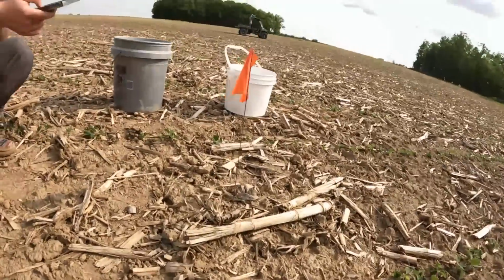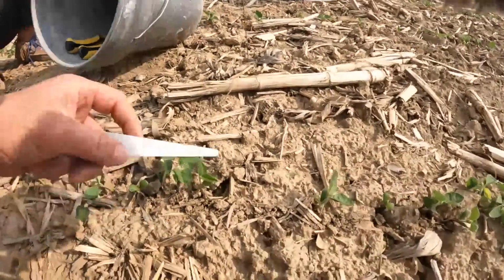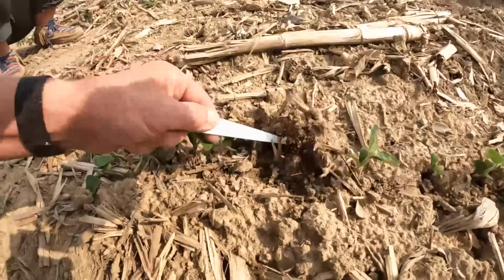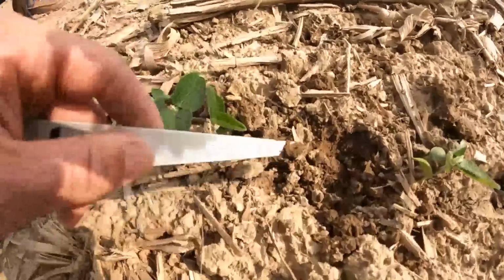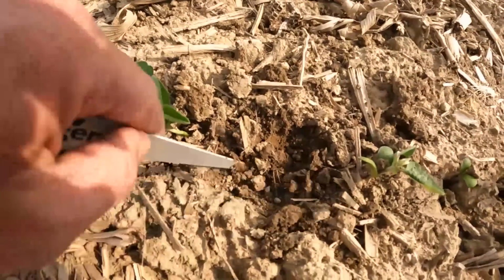Is my seed digger in the bucket? There's a bit of a gap right here. I don't know if we're missing some seeds. Right there's one that's still coming. So right here, this camera keeps shutting off so I can't see what you're looking at.